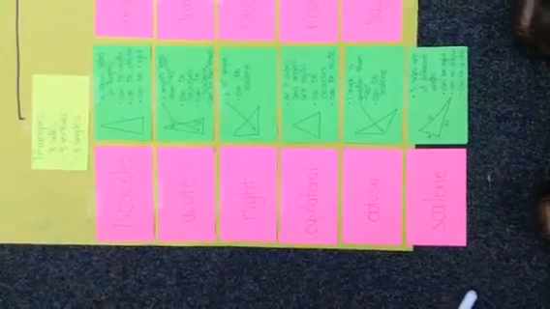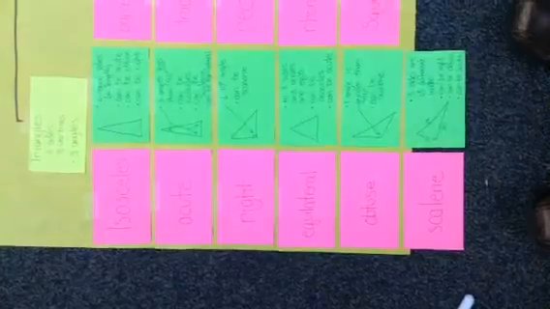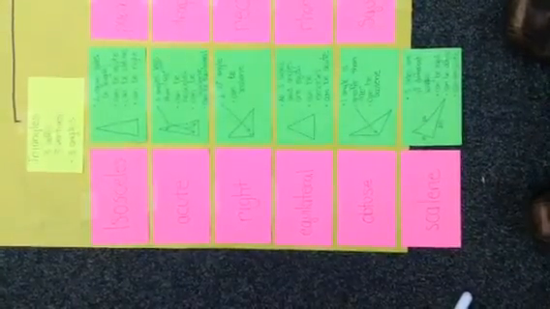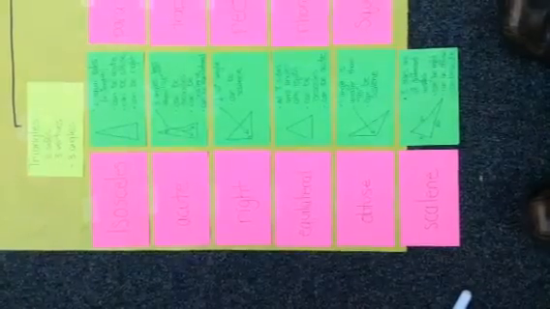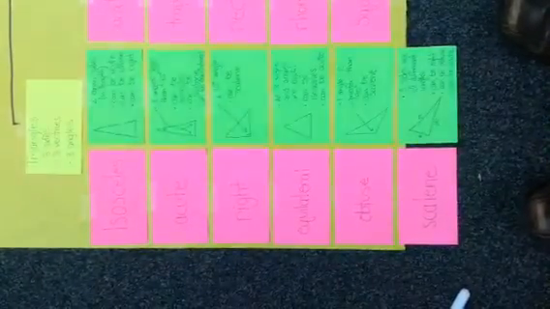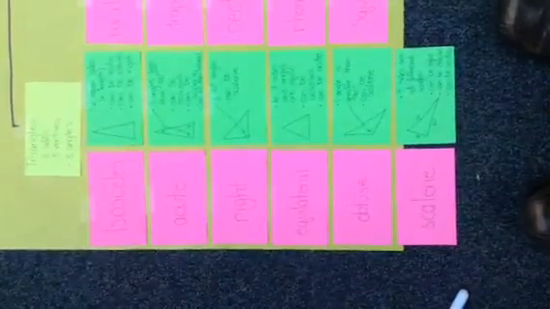An isosceles triangle has 2 equal sides in length. An isosceles triangle can also be an acute triangle, it can be an obtuse triangle, it can be a right triangle. When looking at an acute triangle, it has 3 angles less than 90 degrees. This can be an isosceles, a scalene, or an equilateral triangle.